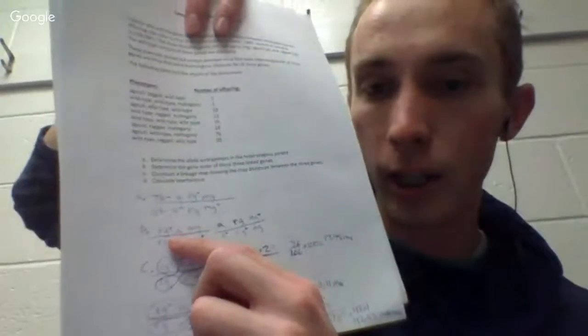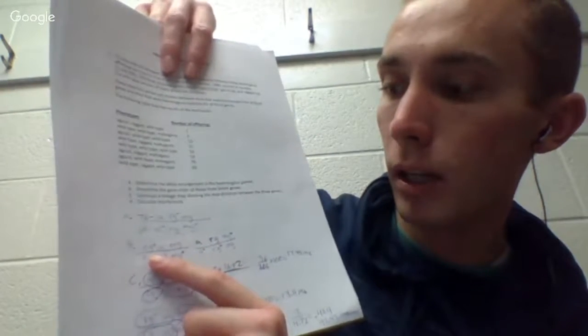I don't know how to explain it very well, but essentially in the end, after you write out the different possible gene orders that there could be, like right there, we find that the correct gene order is this first one that we have, which is wild type, agouti, mahogany, and then ragged, wild type.